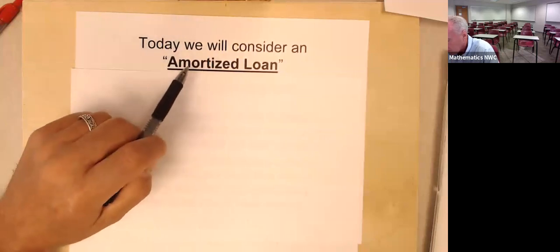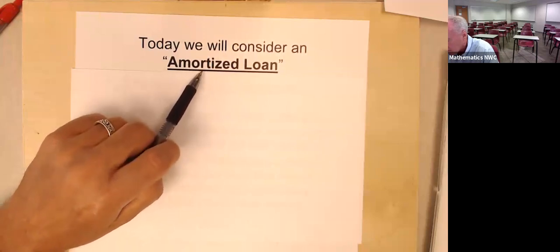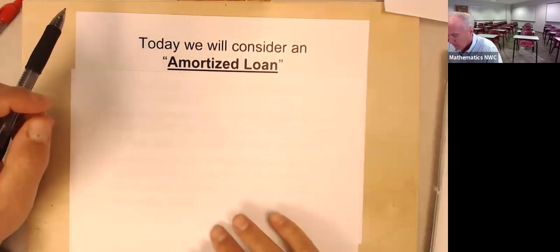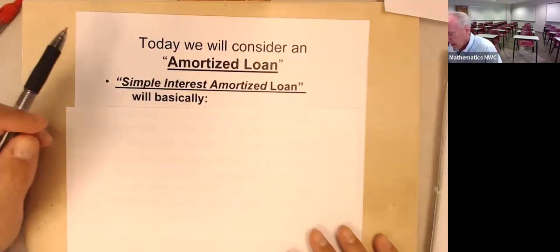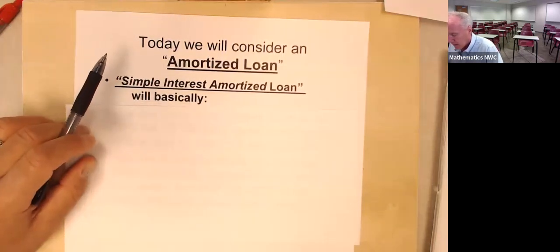But for most of you, when you buy a home, you're going to go to some bank or lending institution and take out an amortized loan. I would like you to understand how this loan works, all right? Referred to as a simple interest amortized loan, okay?